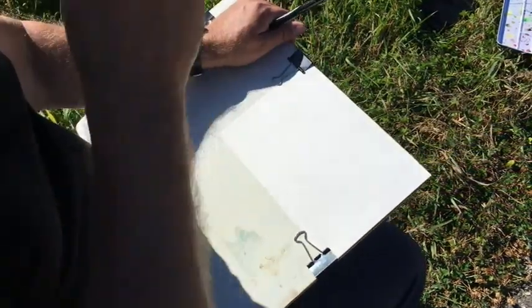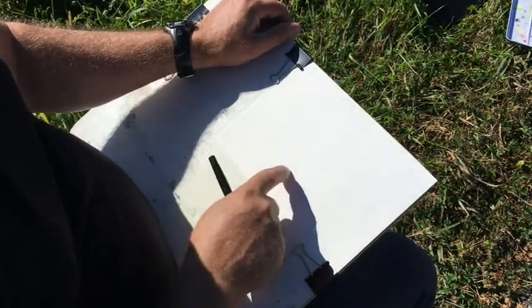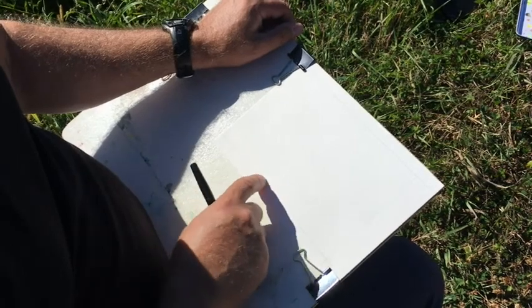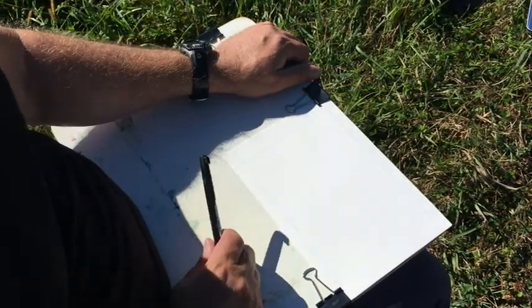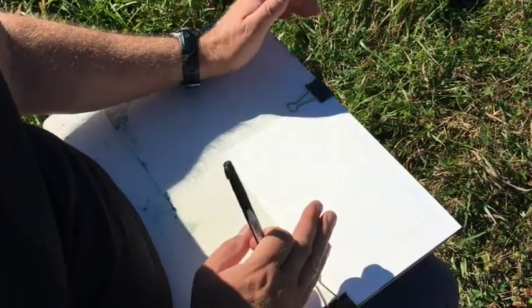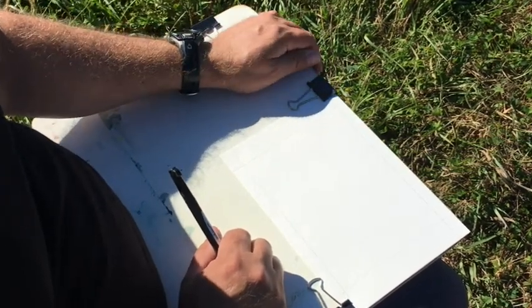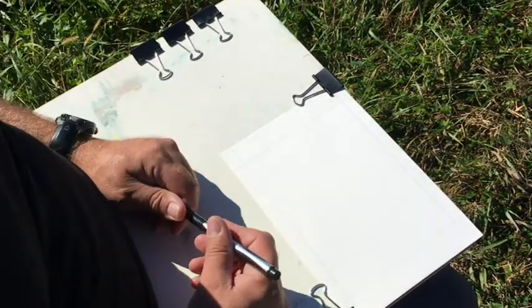Alright, so we're going to look at some of the rules of composition here, and again, I'm working on a watercolor paper. This is a Canson 140-pound watercolor paper, and this is my Sharpie pen. You'll find that I work on watercolor paper all the time for drawing, watercolor, acrylic painting, pretty much everything. I stick to the watercolor paper.